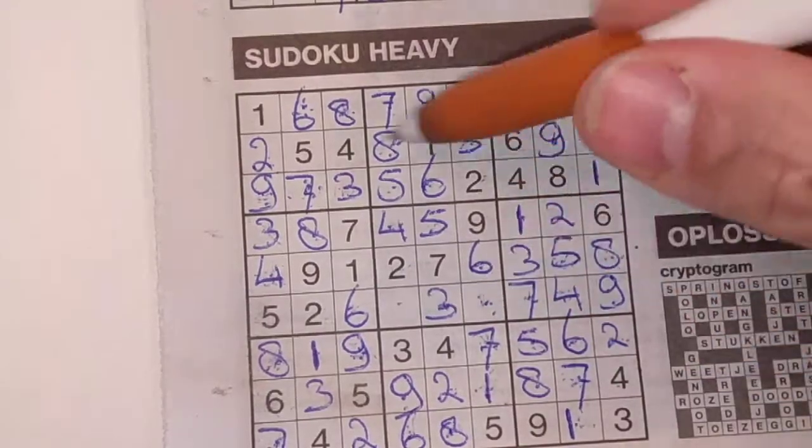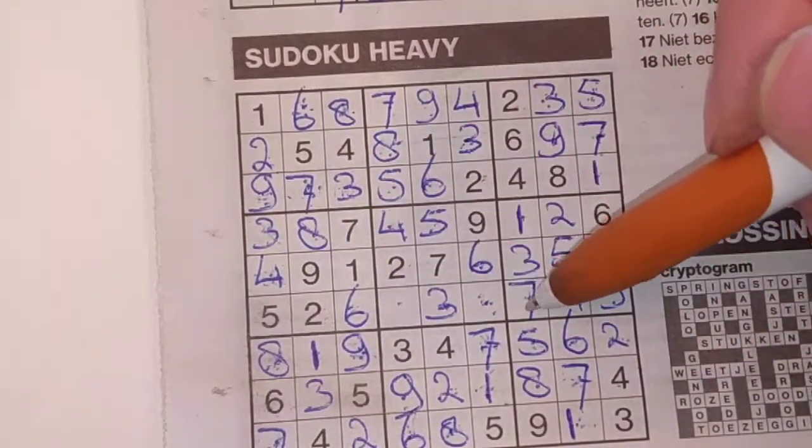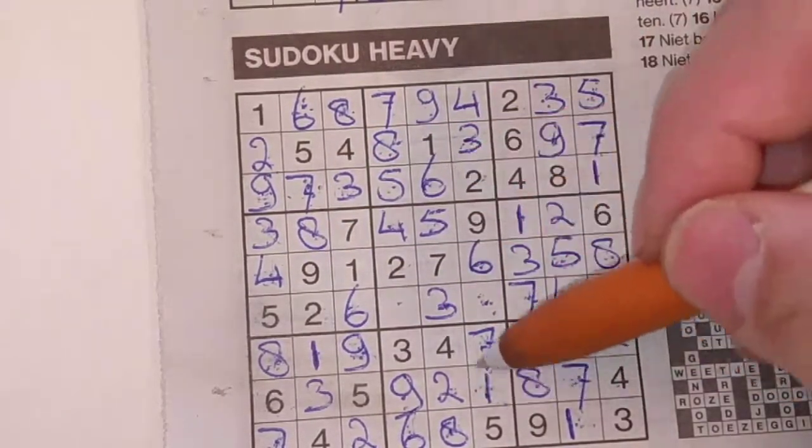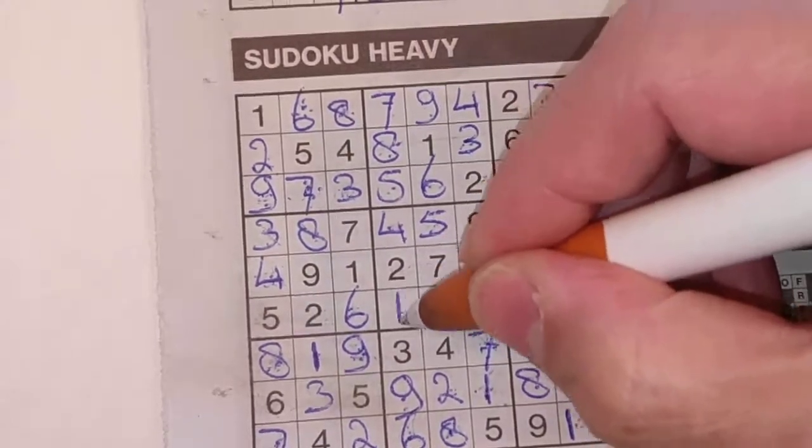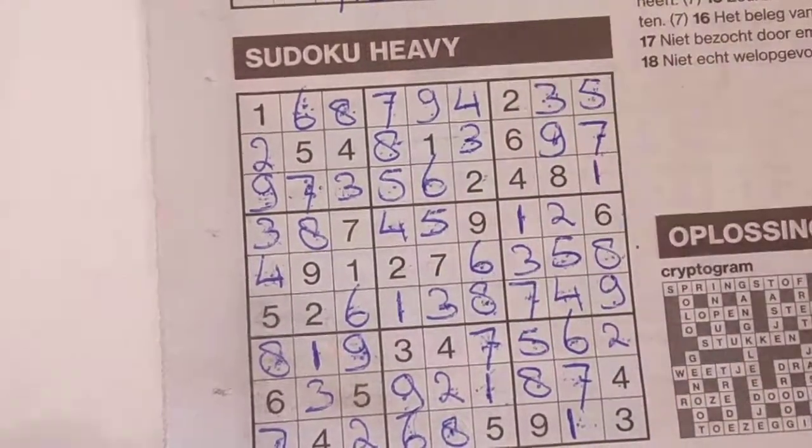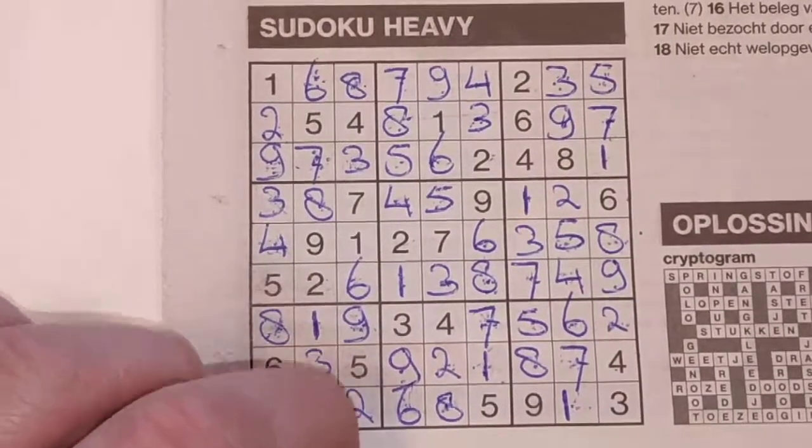And the final two numbers of this big square for the numbers 8 and 1. We have a 1 there, so no 1 here. 1 should be there, and the 8 goes there. Oh, finished in 16 minutes.